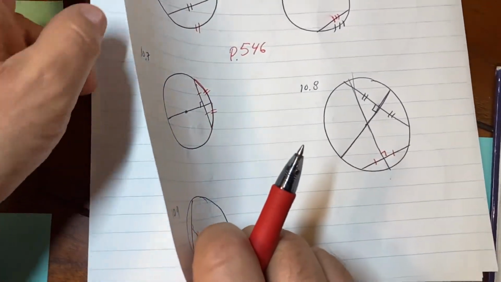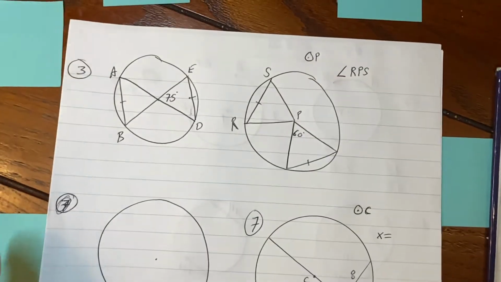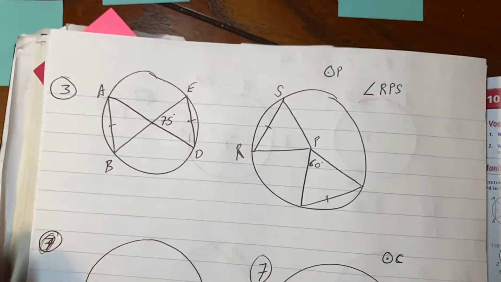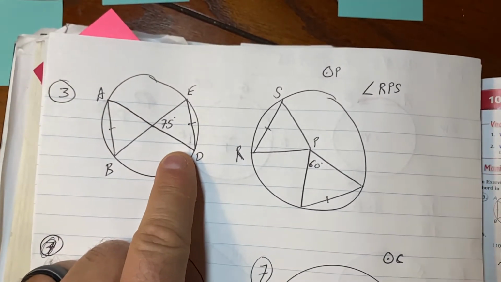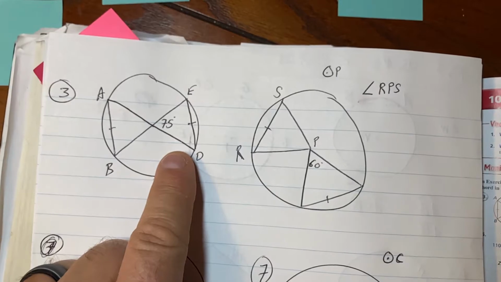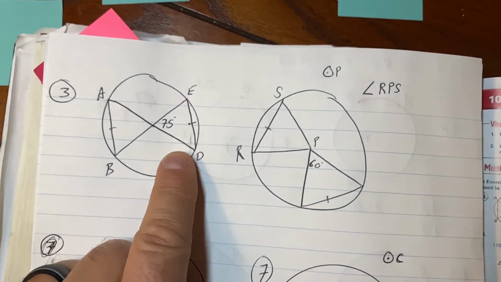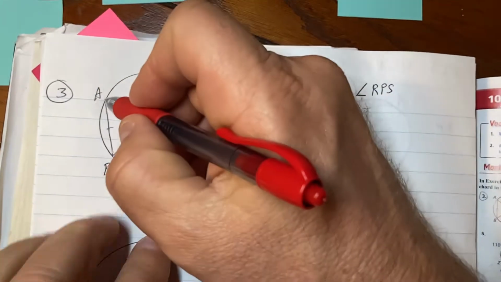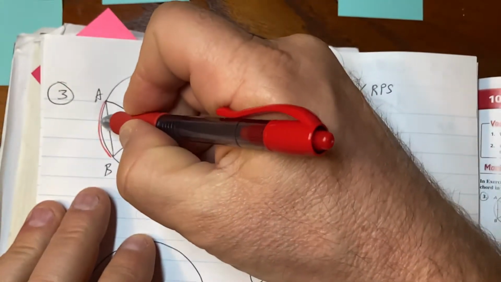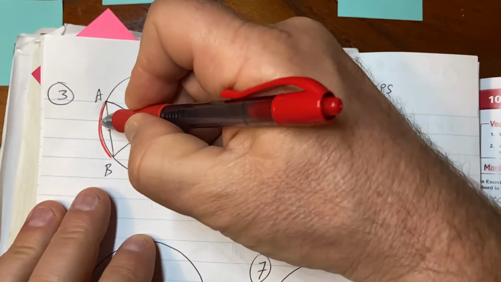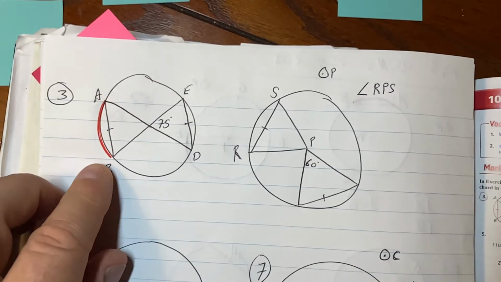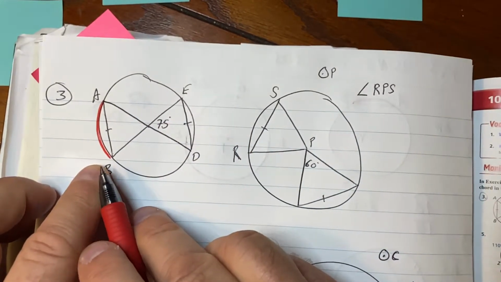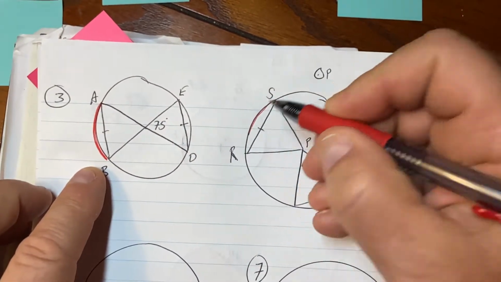Now let's try some problems. Look at that, the sound effect. Ba-boom, here we go, even better. Number 3. It says, find the measure of the red arc or chord in circle C. So here's the red arc. That's red, isn't it? I think that's red. Okay, find that measure.